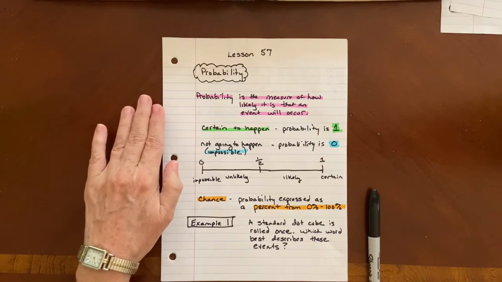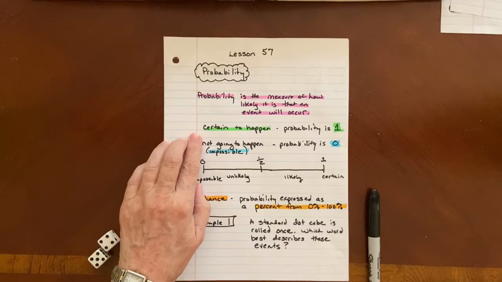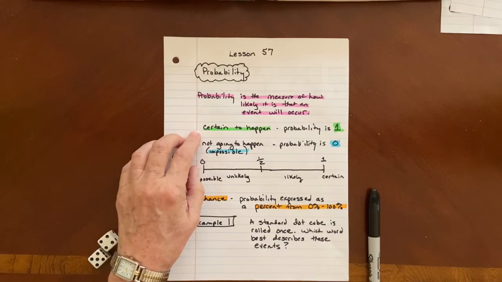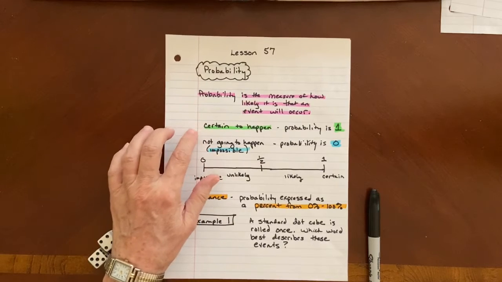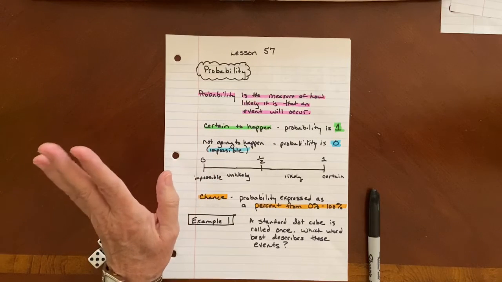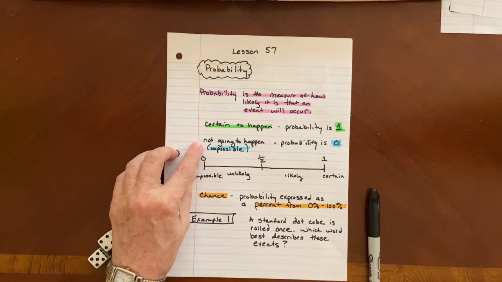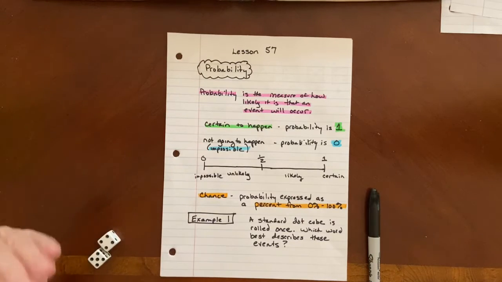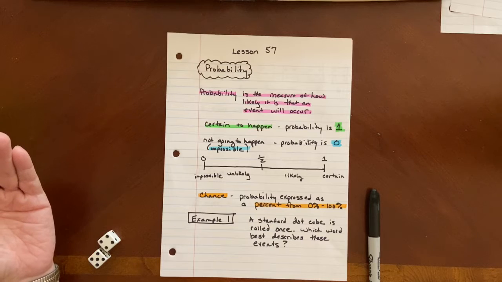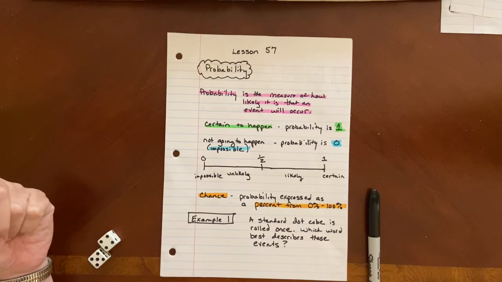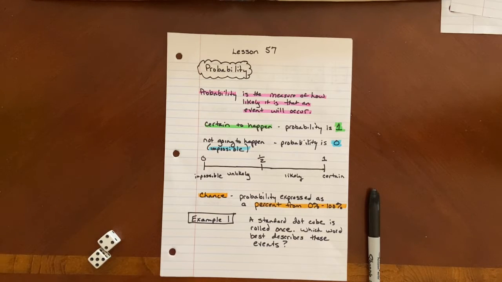You can think about it in terms of as it's certain to happen. So in Florida, a lot of days you're getting close to probability of 1. It's about to rain. Not going to happen, probability is 0. In July, in Florida, I would say the probability of snow is probably close to 0, or impossible. So it goes from 0 to 1.